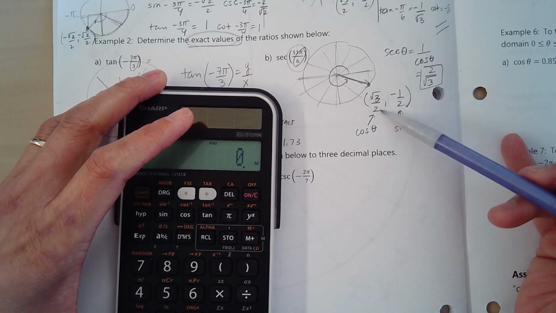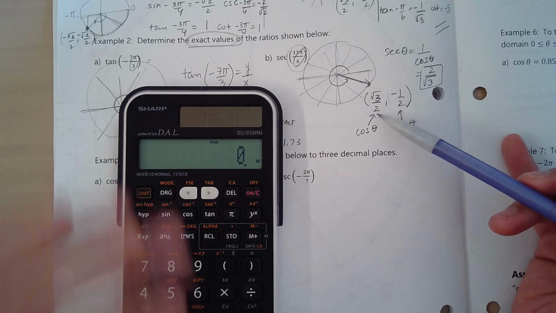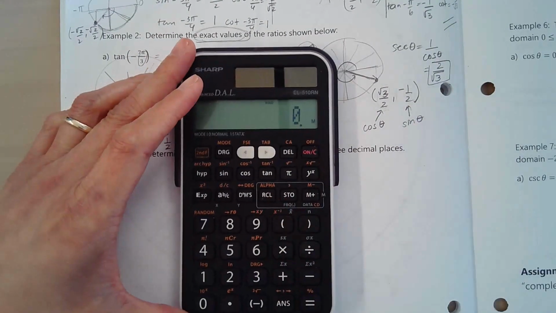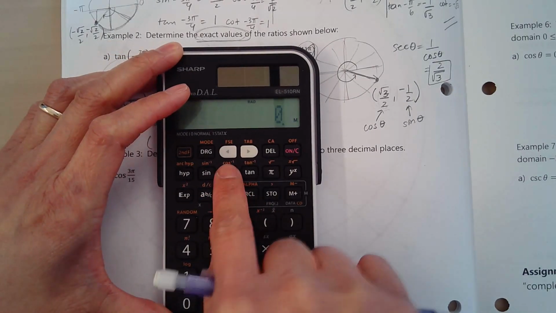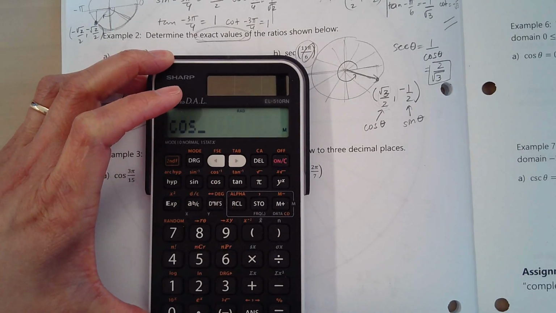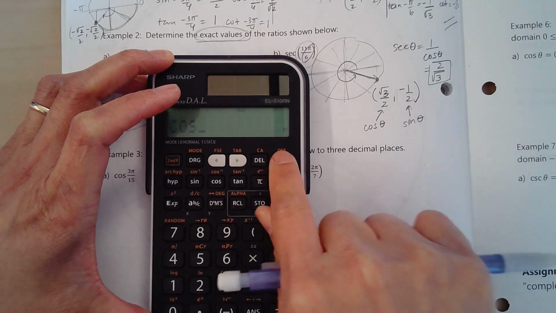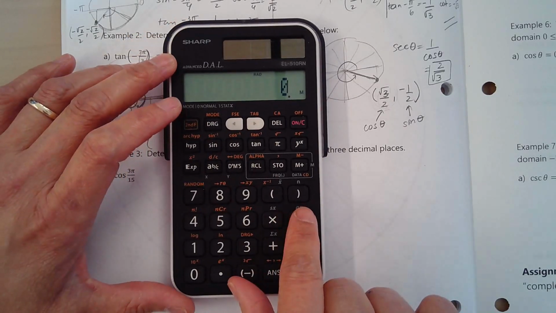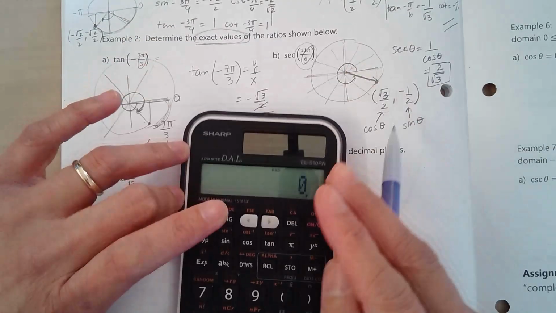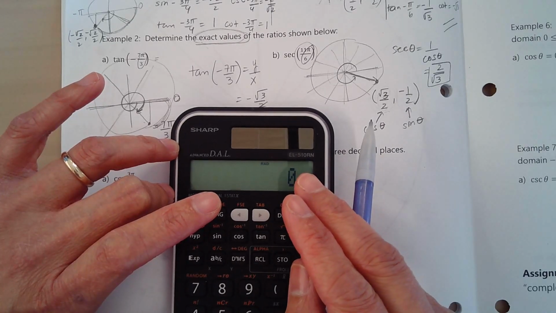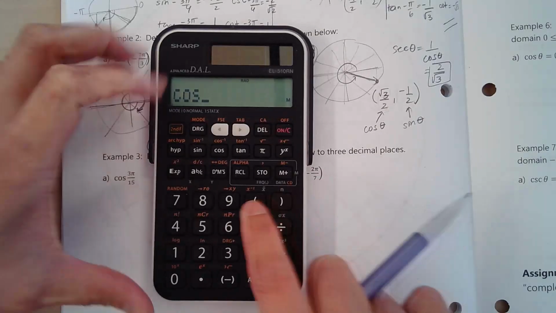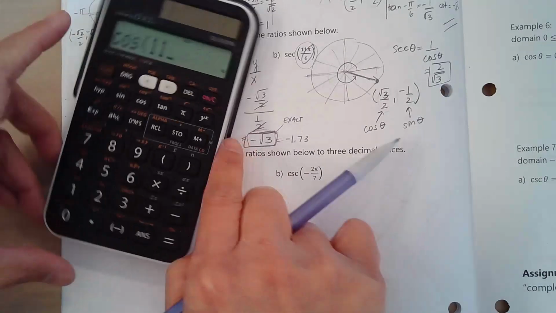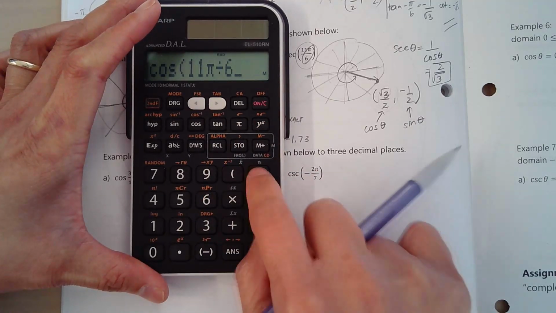Cos theta is root of 3 over 2. Okay, cos of 11 pi over 6, like that.